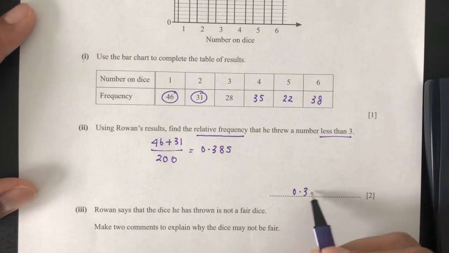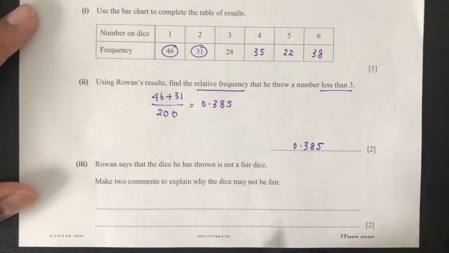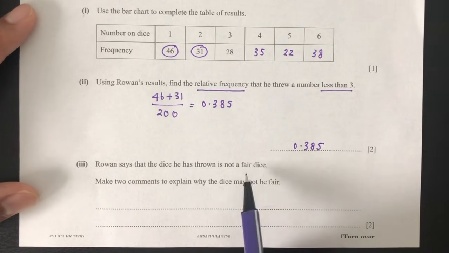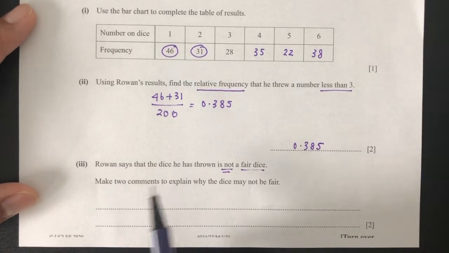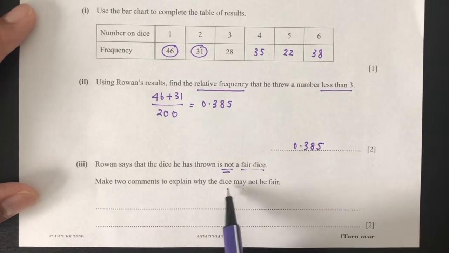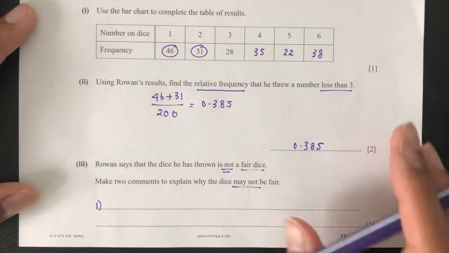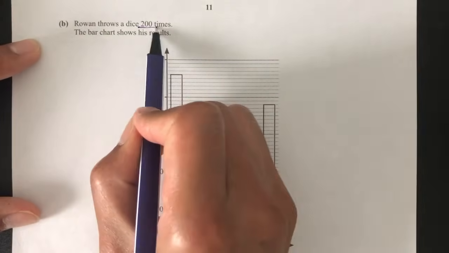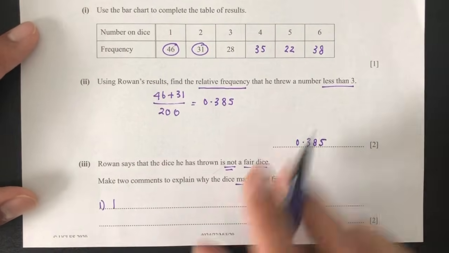So here we go. Part 2, Robin says that the dice he has thrown is not a fair dice. So it's not a fair dice. This is a claim he makes. Now, make 2 comments to explain why the dice may not be fair. So the first comment I will make is that because he has thrown the dice 200 times, he has used a large sample.